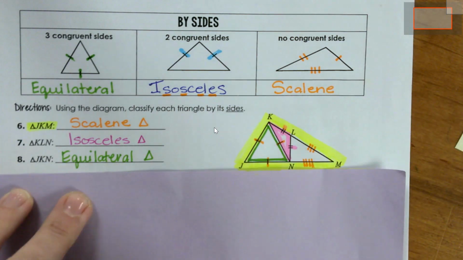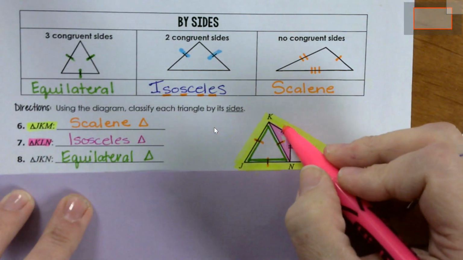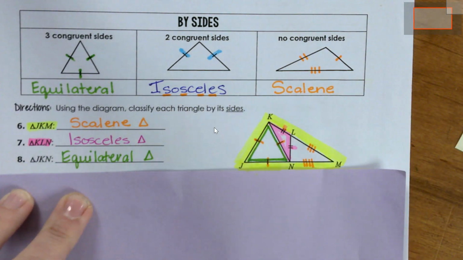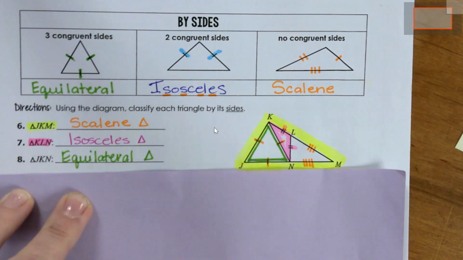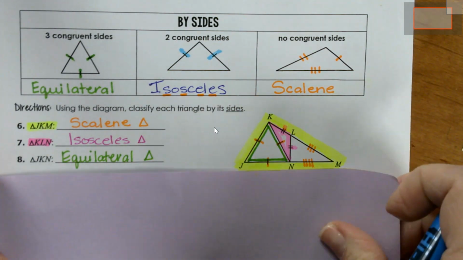My pink triangle here is isosceles. You can see that with these two sides being congruent. And then finally, the green triangle is equilateral because I have all three sides having a congruent symbol, meaning they are all the same measure.